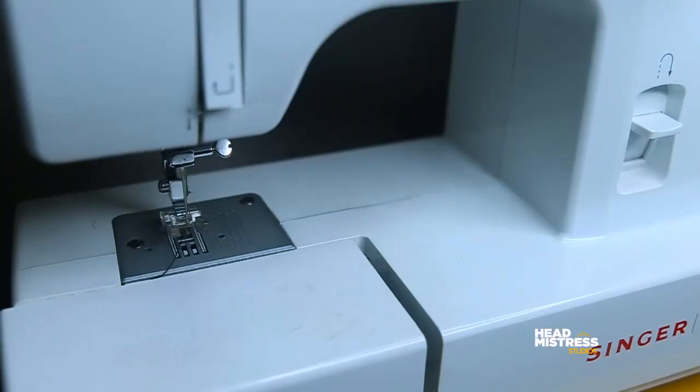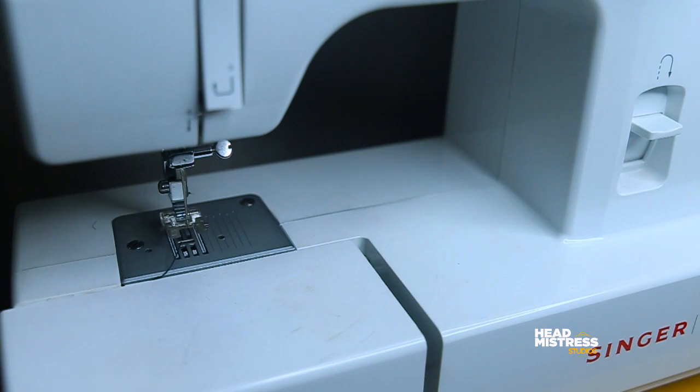Okay, so let's thread a sewing machine. First of all, you want to make sure that you have thread in your bobbin. Now imagine if you don't have thread in your bobbin. How do you go about threading the bobbin and then doing the entire sewing machine?